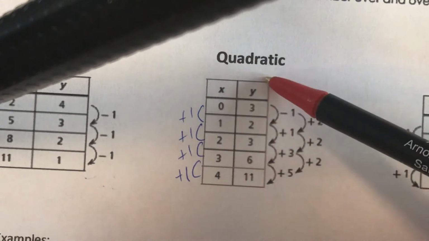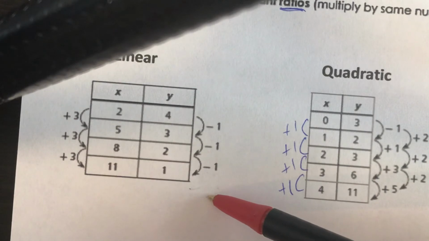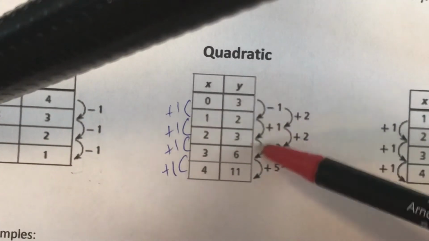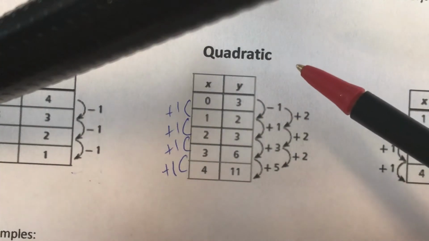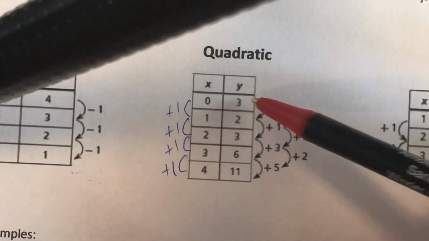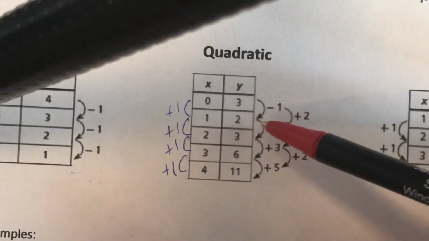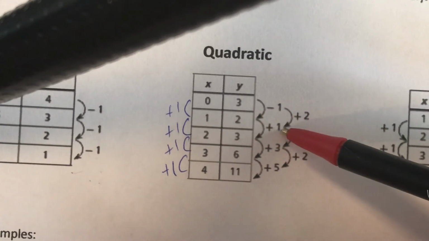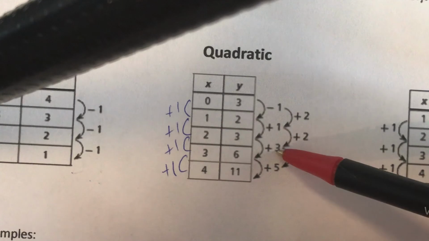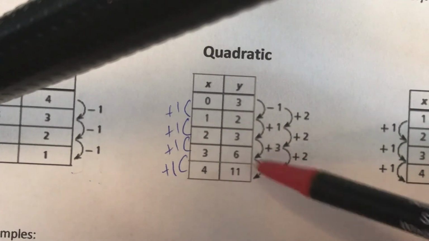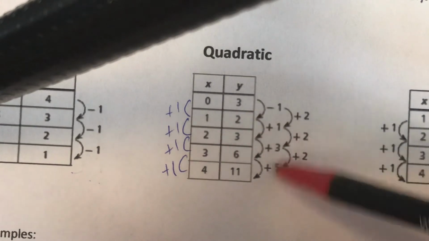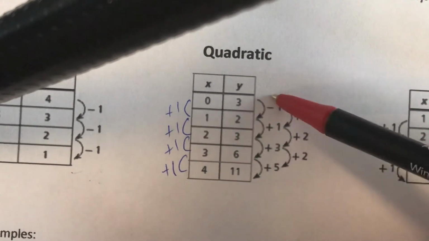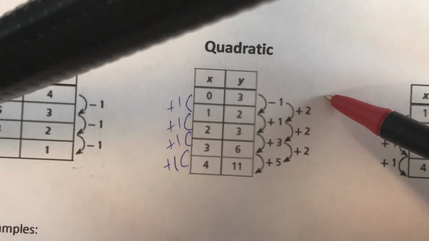So this time, instead of just doing like we did for a linear function, taking that difference once, we're actually going to do that for a quadratic twice. And if we have the same number the second time we do it, then we know it's a quadratic function. So from 3 to 2, we're subtracting 1. From 2 to 3, we're adding 1. From 3 to 6, we're adding 3. And then from 6 to 11, we're adding 5. Okay, so notice the first difference is not the same. So this is not linear. So we're going to do it a second time and see if we get quadratic.